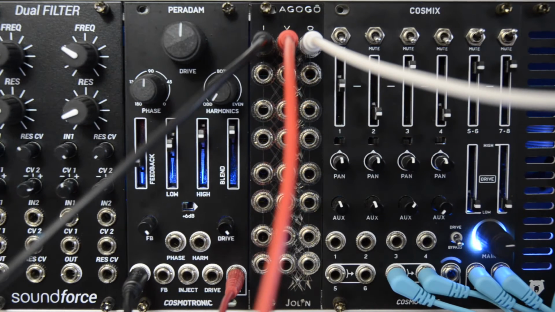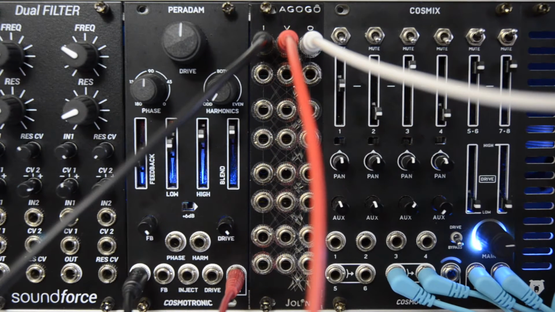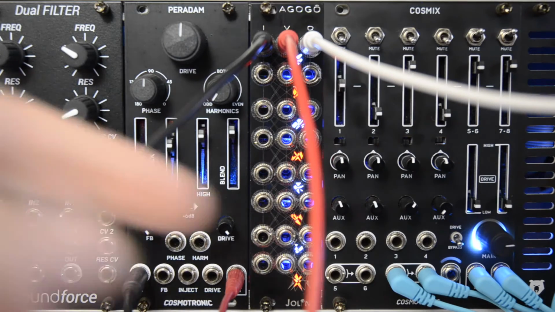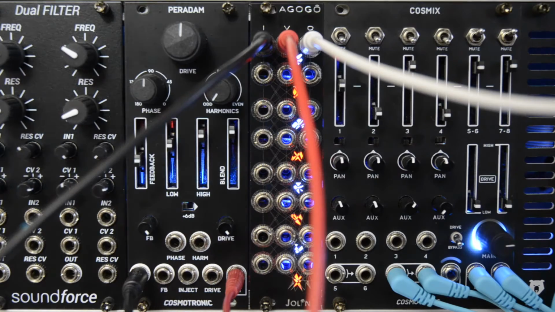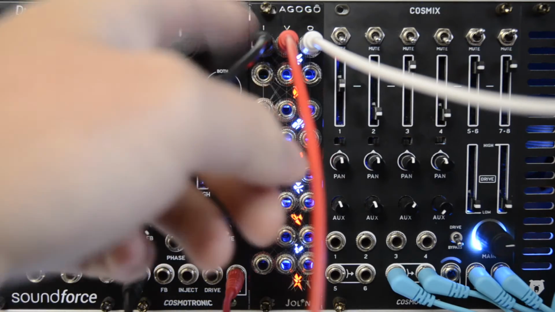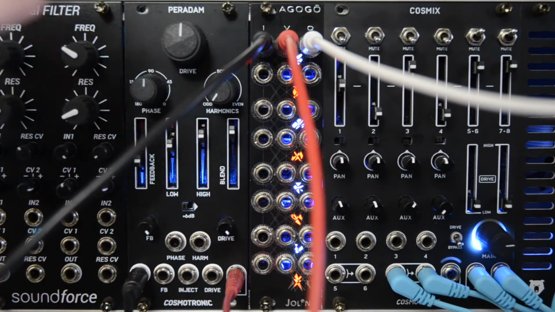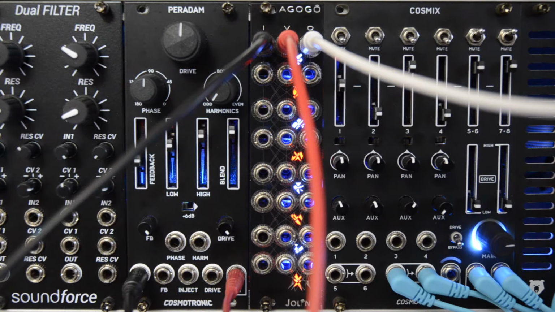So if I change the random gate out for just static voltage. Right now I'm sending in 5 volts coming from Maths. You can hear that the sine wave that I'm sending in is just modulating the frequency of my filter.